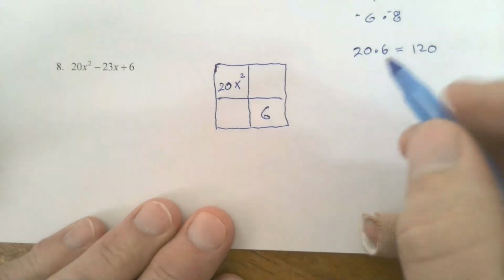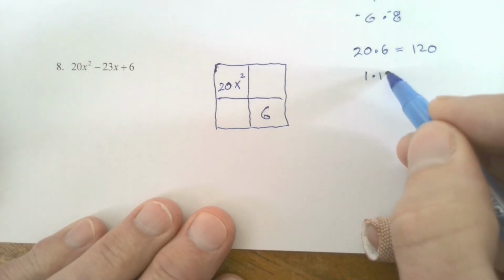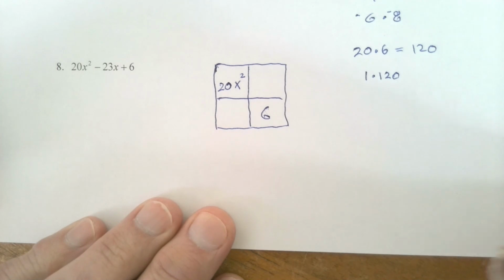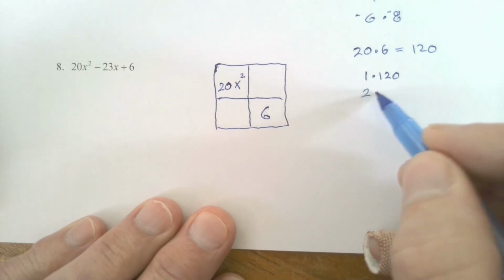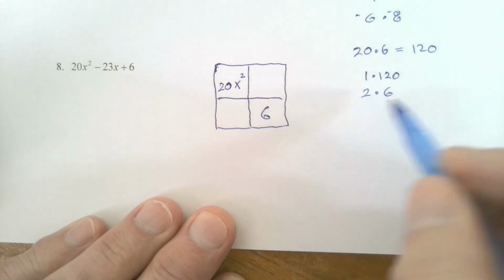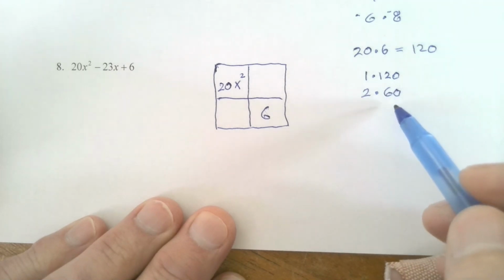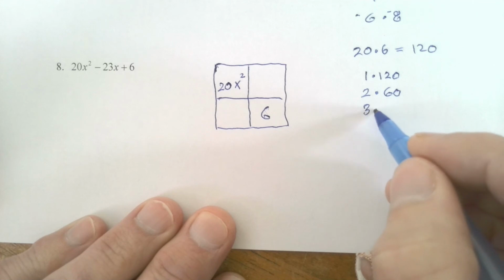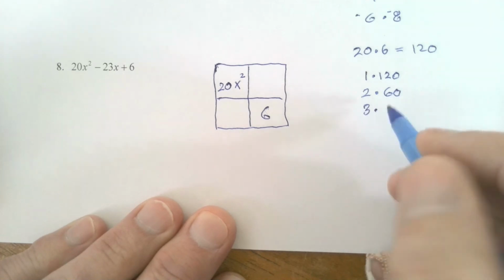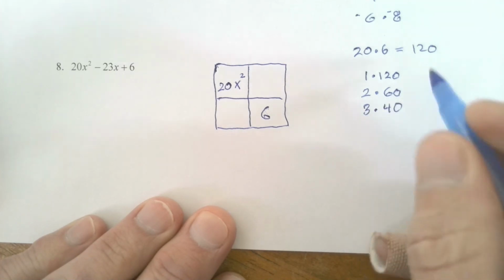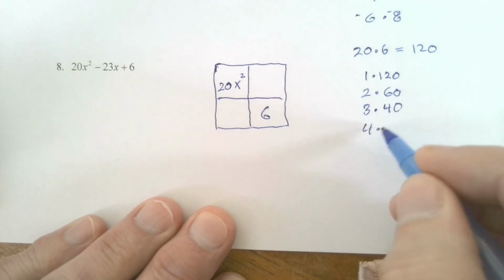This is a long list. That's what makes this problem hard. But if you have a calculator, you can get, for example, 2 times 60. How? If you didn't already know, 2 times 60. Well, you just go 120 divided by 2, and the calculator will give you the 60. If you do 120 divided by 3, the calculator will tell you 40. So 3 times 40 is 120, and 4 times 30.